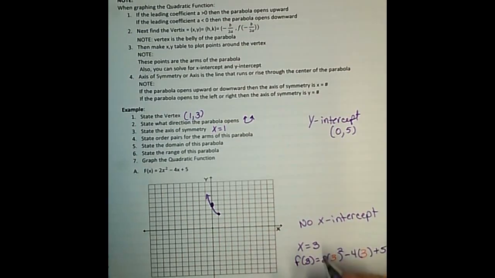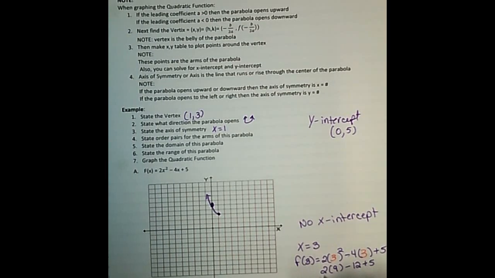So now I have 2 times 3 squared, which is 9, minus 4 times 3, which is 12, a negative 12, plus 5. 2 times 9 is 18, minus 12 plus 5. 18 minus 12 is 6 plus 5, which gives me, what, 11? Right, 18 minus 12, yep. Okay, so it's 11. So we're going to have to go up 11 for it.